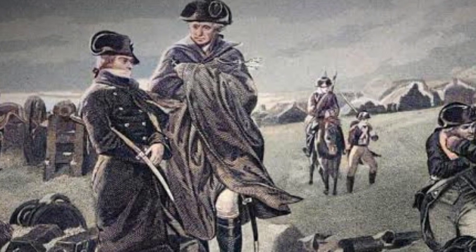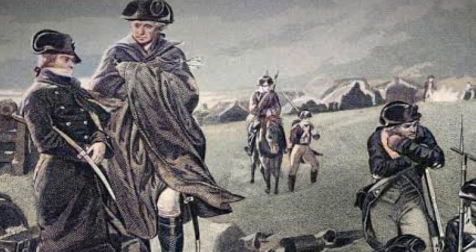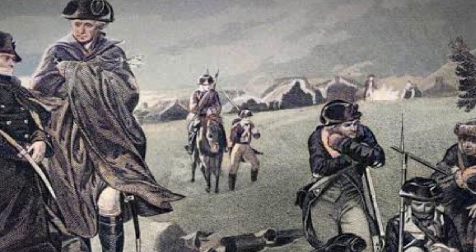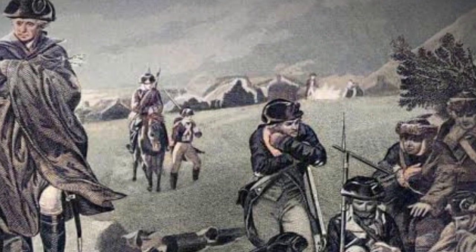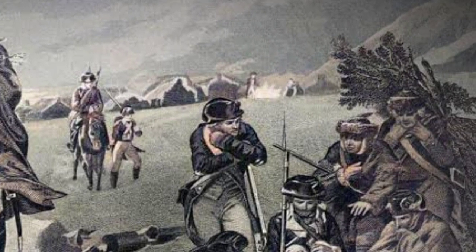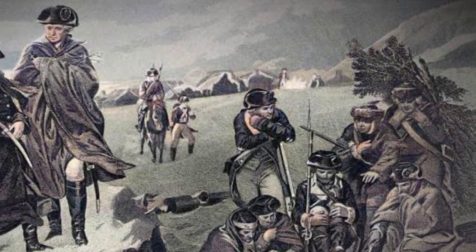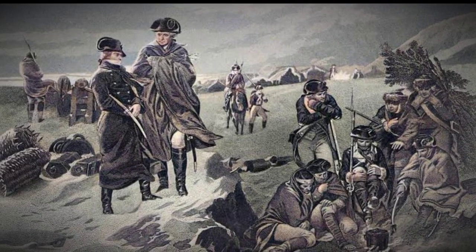The United States also received fishing rights in the Gulf of St. Lawrence and off the coast of Newfoundland. In return, the United States agreed to repay any debt owed to Britain.